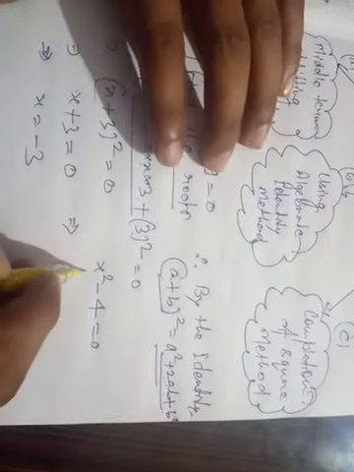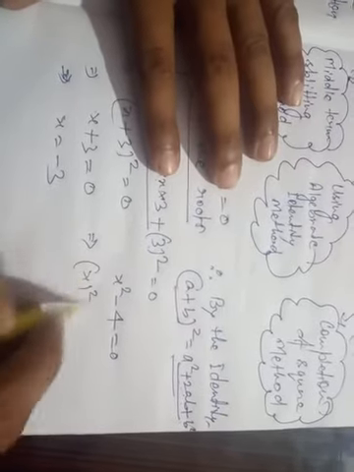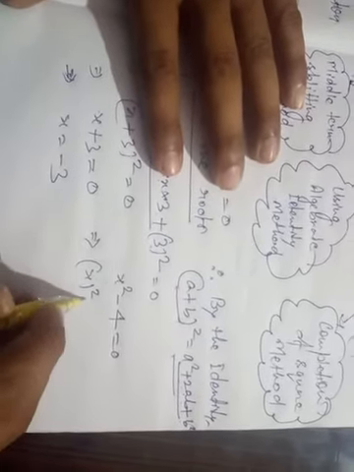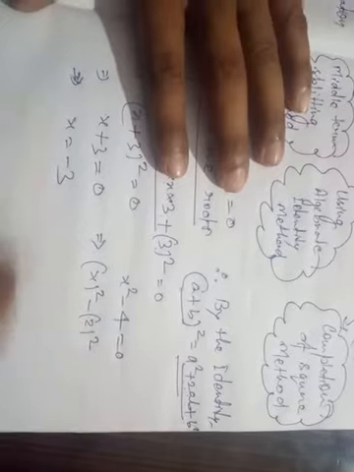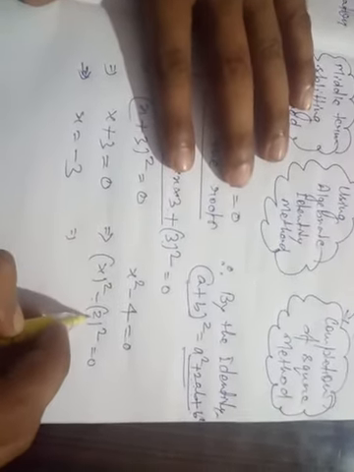So you have to use another identity. Suppose you can see this is a square minus b square, and this is x square minus whole square of 2. So what do you mean by this? x square minus whole square of 2.